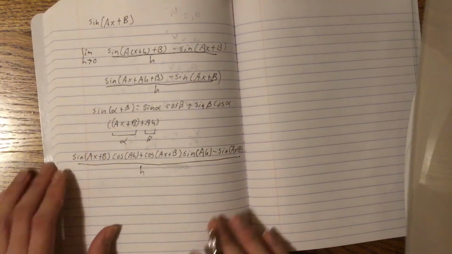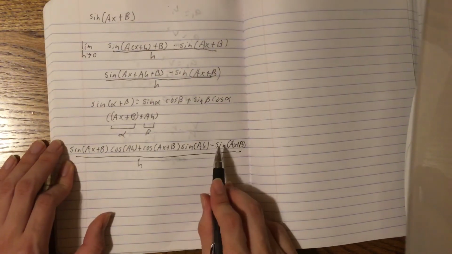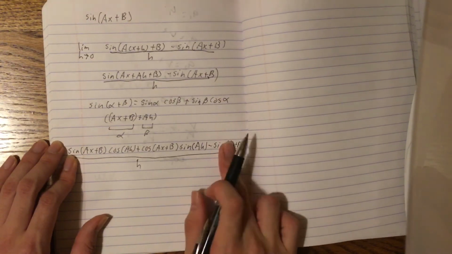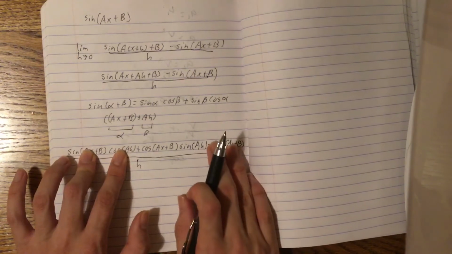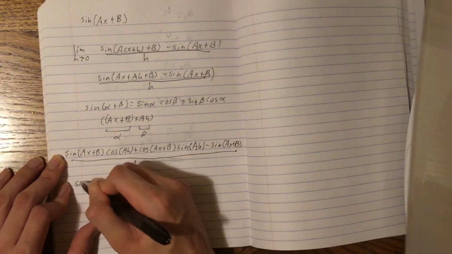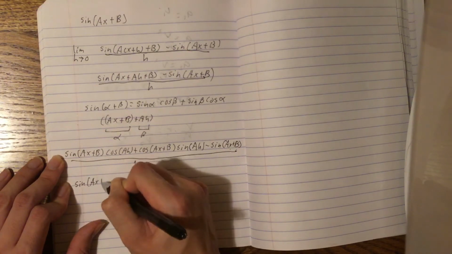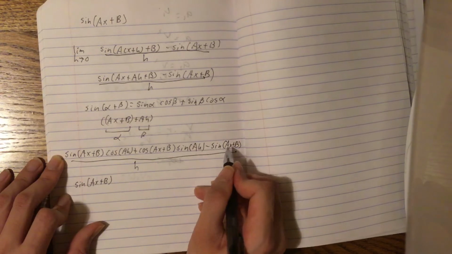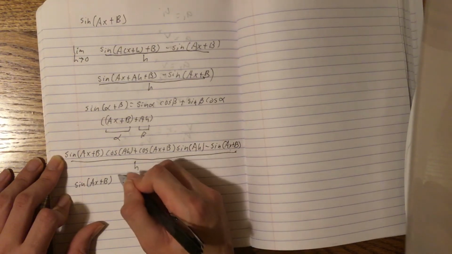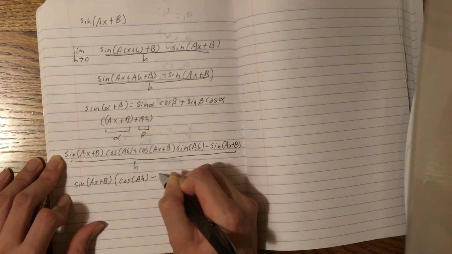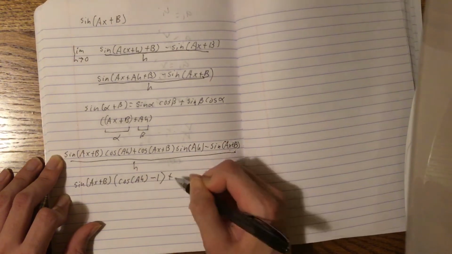Now I want to see the sine ax plus b here. I want to factor this out from this term and from this term. So we bring this over to here and we factor it out. We get sine ax plus b, and when this is factored out, this just becomes -1. So we get cos ah minus 1 plus.